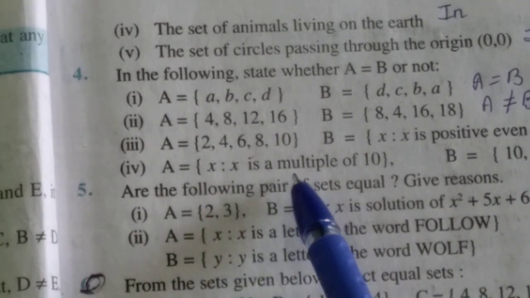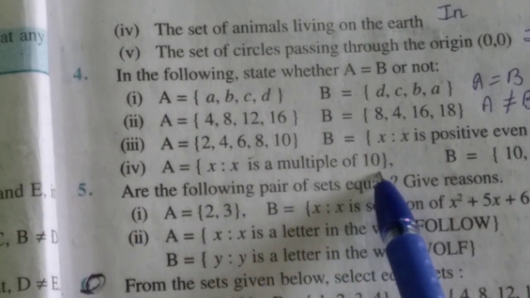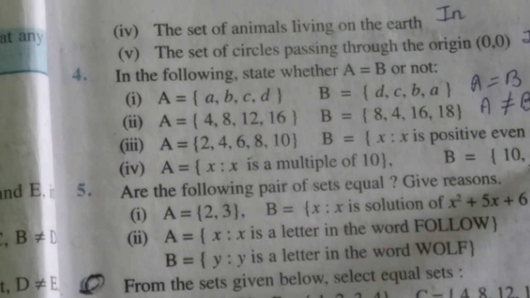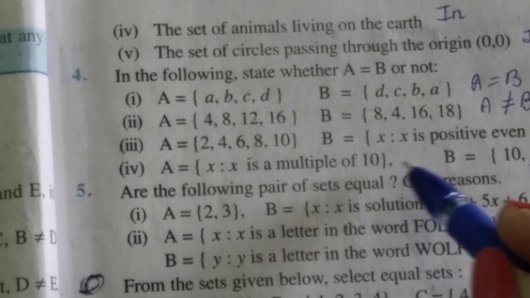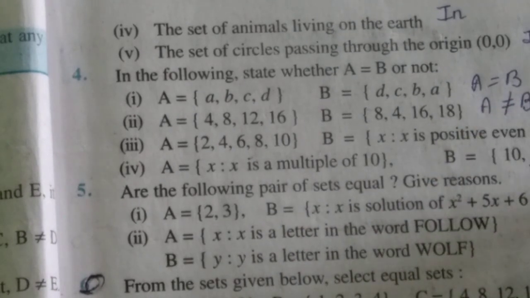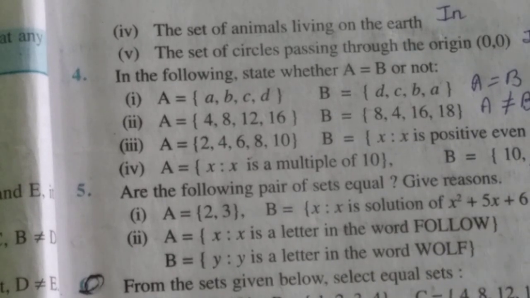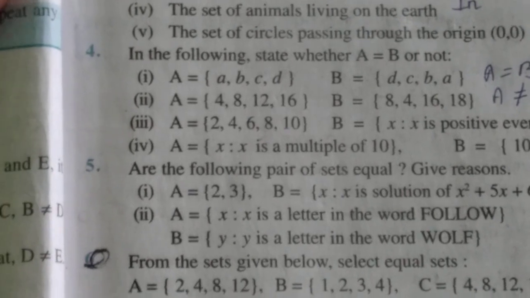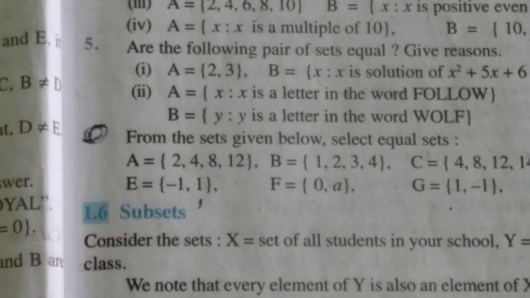X is such that X is a multiple of 10. And here we have 10, 15, 20, 25, 30. So here we can say that 15 and 25 are not multiples of 10. So for this case, A is not equal to B. Fine. So let us continue with the next question, and that is question number 5.